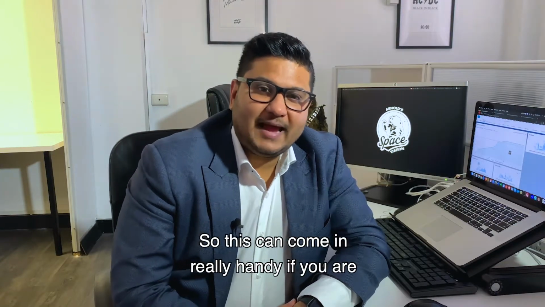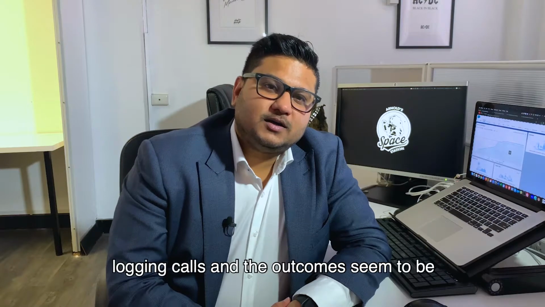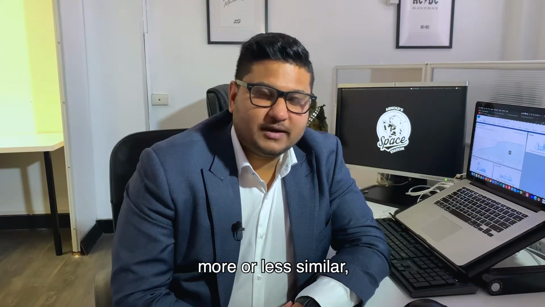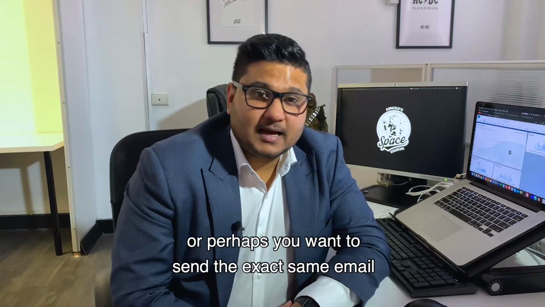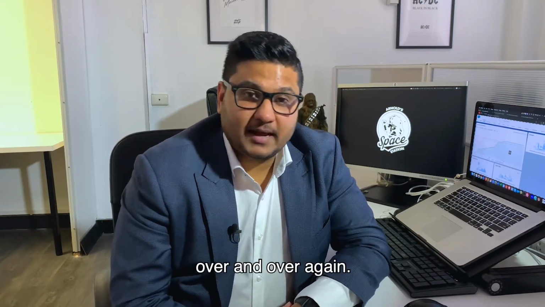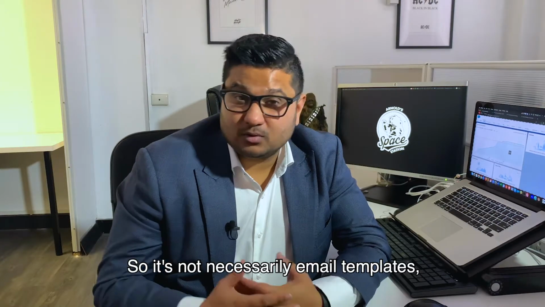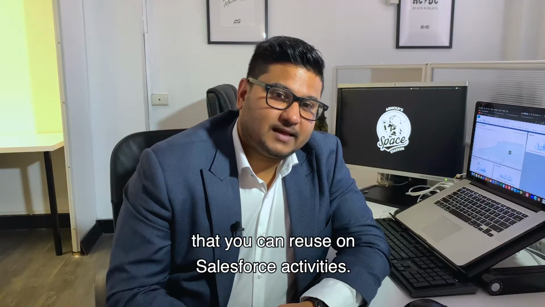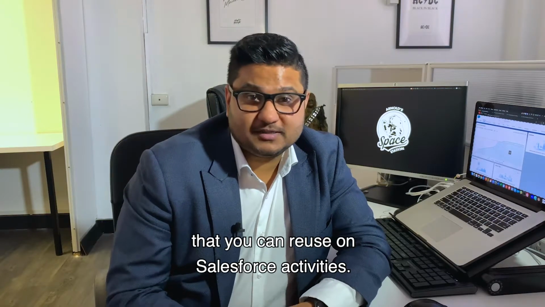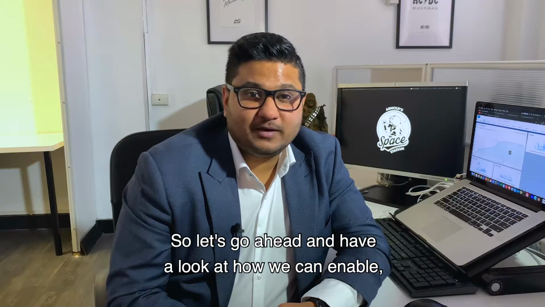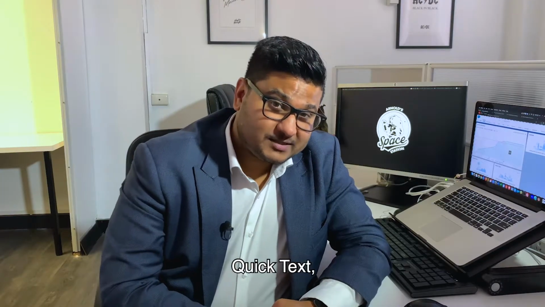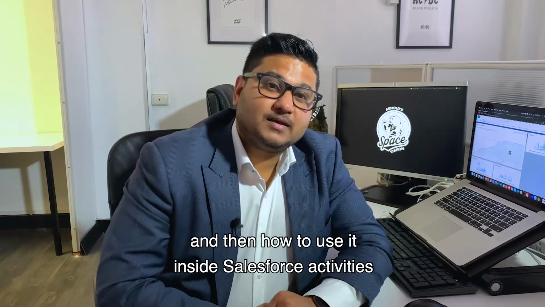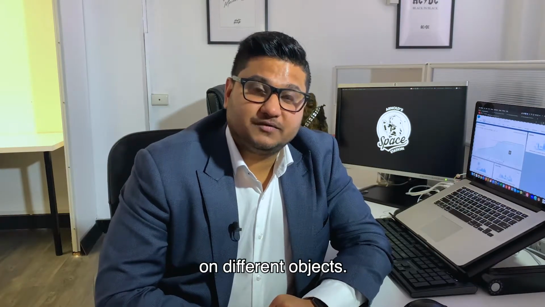So this can come in really handy if you are logging calls and the outcomes seem to be more or less similar, or perhaps you want to send the exact same email over and over again. So it's not necessarily email templates, but it is a short piece of text that you can reuse on Salesforce activities. So let's go ahead and have a look at how we can enable quick text, how we can go ahead and create a quick text, and then how to use it inside Salesforce activities on different objects.